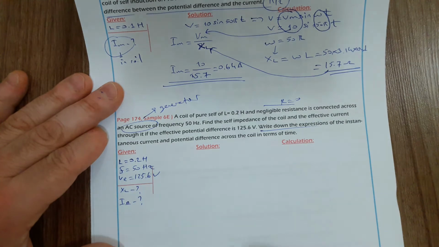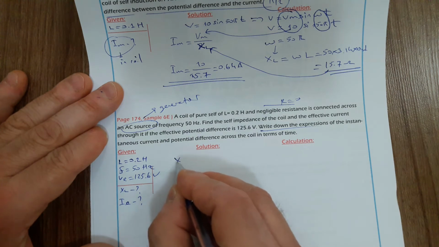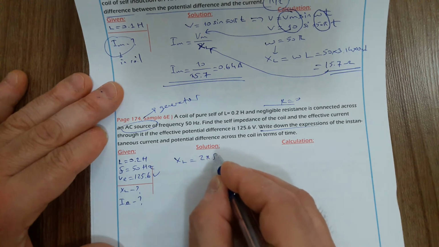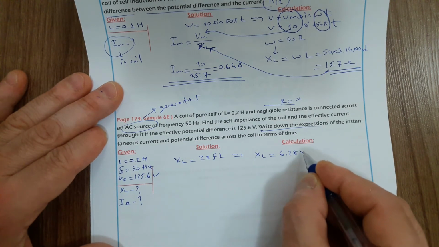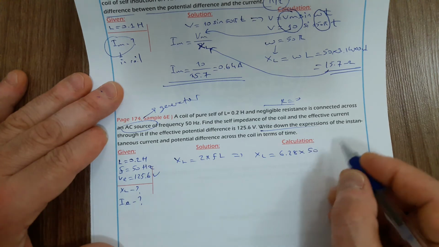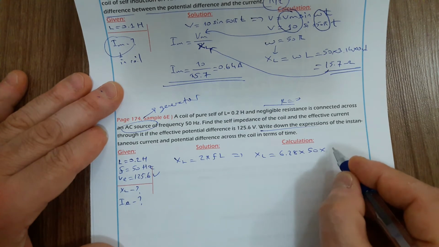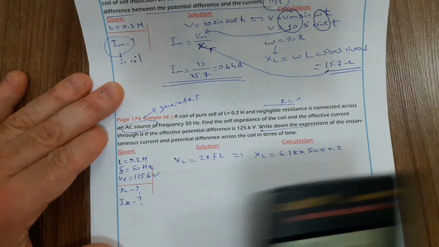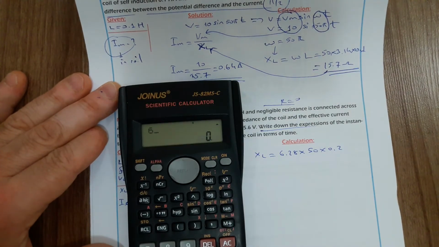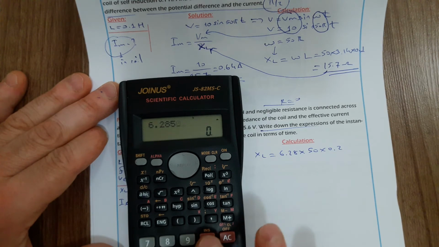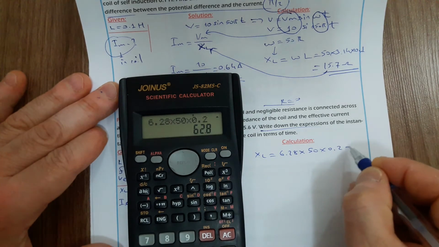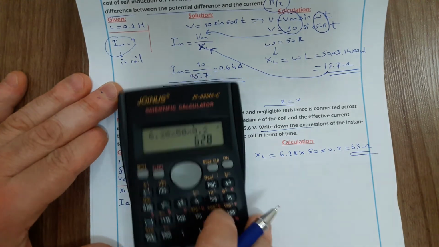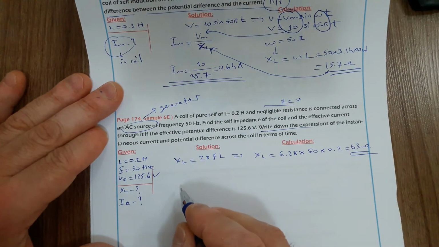So we will write it at the end. Let's calculate first XL and IE. XL, remember, is 2 pi FL. So XL is 2 pi, 6.28, F is 50 Hertz, multiplied by L is 0.2. Let's multiply them all. 6.28 multiplied by 50 multiplied by 0.2 is almost 63 ohm. This is XL.